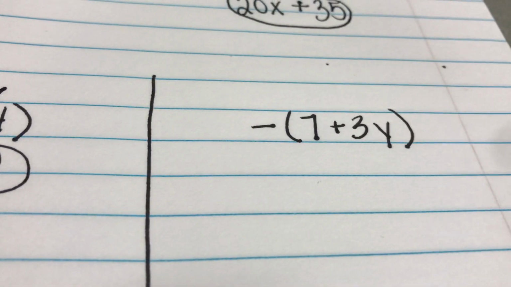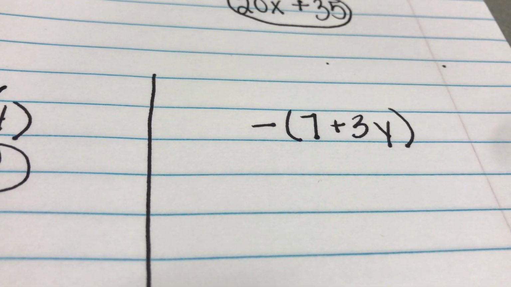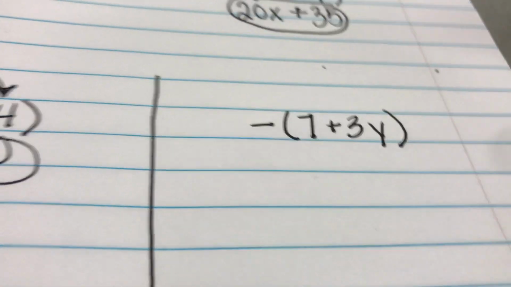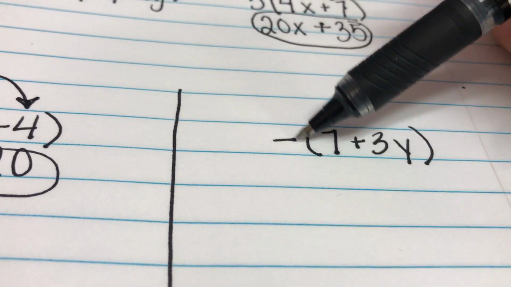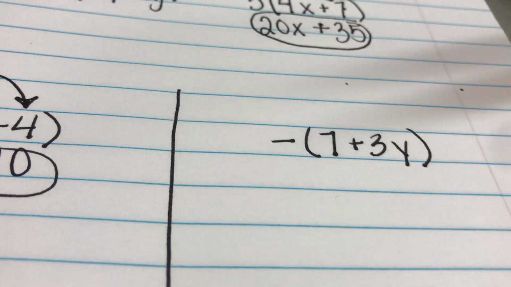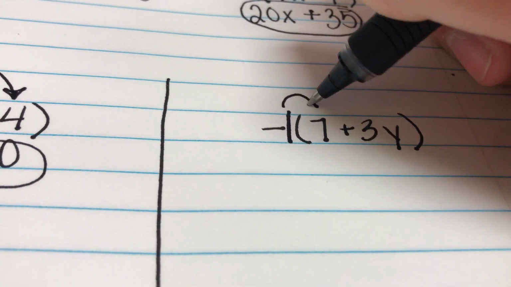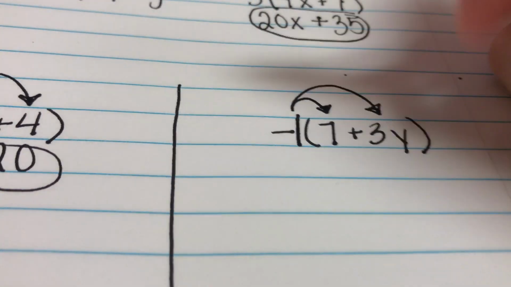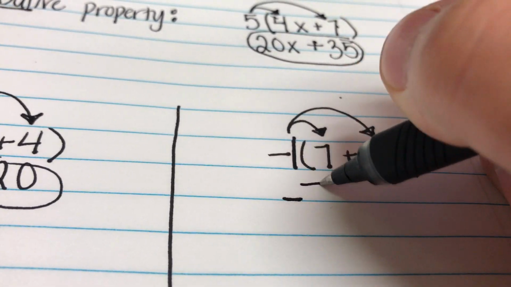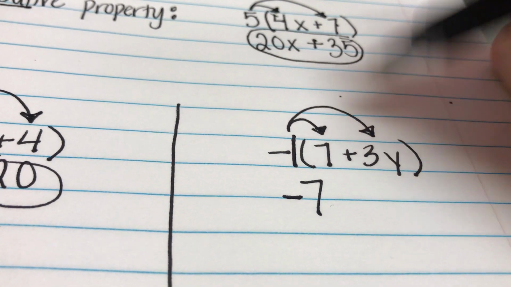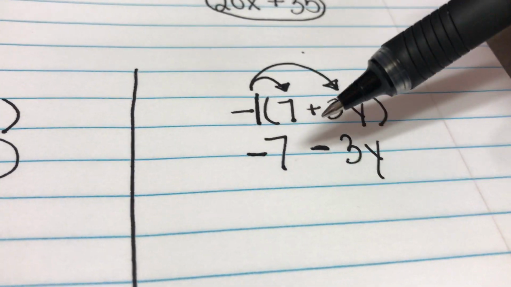Now, you're going to see some tricky ones like this. Something that you've also learned before was to always take the sign in front, and if there's no coefficient, to add a 1. Technically, outside of here, there's a negative sign, not a minus. We're going to call this a negative. There's no number, but we know there's at least got to be a 1, so we're going to put a negative 1 there. And we are going to distribute that negative 1 to both of these. So we're going to do negative 1 times 7 is negative 7. And negative 1 times positive 3y is negative 3y. So I'm left with negative 7 minus 3y.